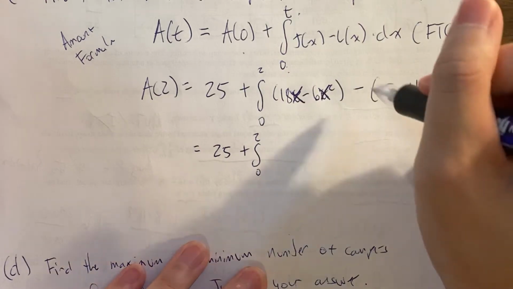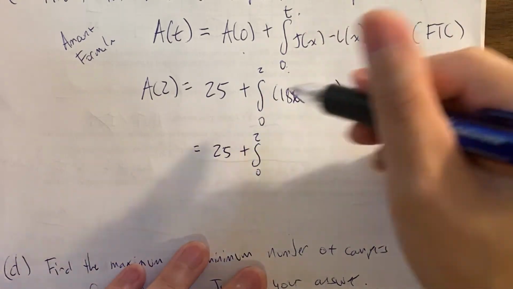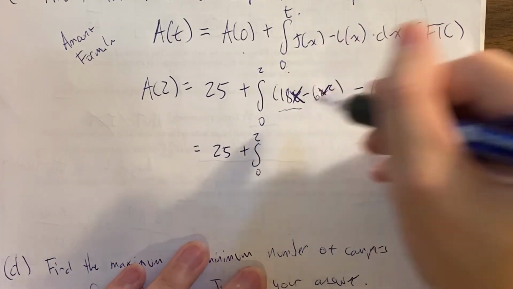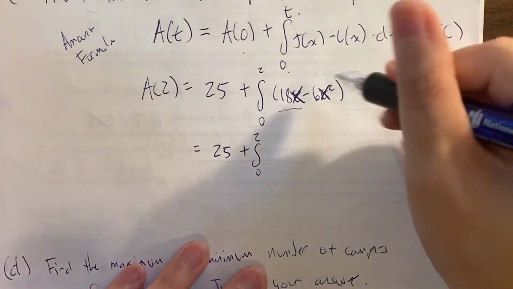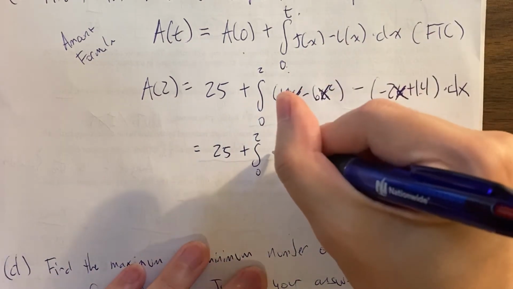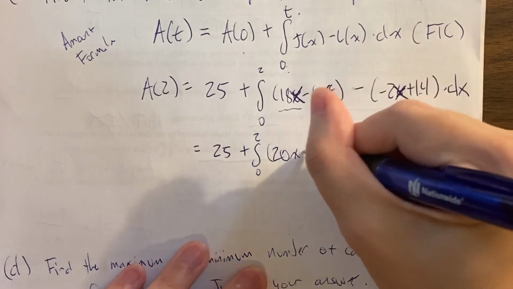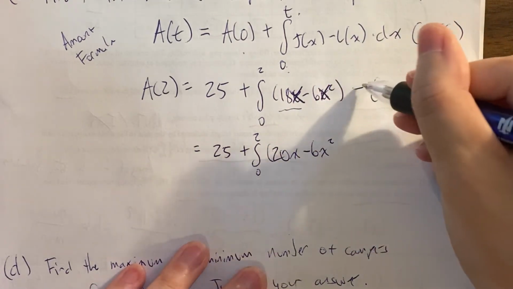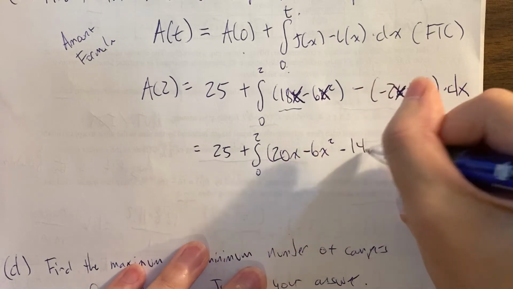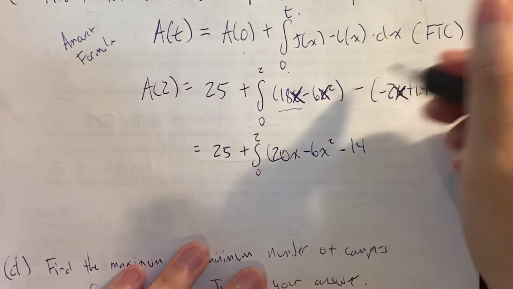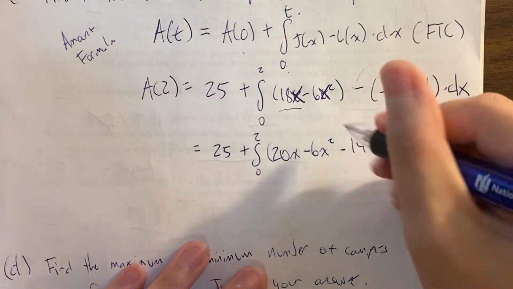Let's try to combine things that are the same. Hopefully you can read this because I made it really messily. But 18x minus negative 2x is 18x plus 2x, so that's going to be 20x. And then minus 6x squared, that's what this says, if you can read it. And then this is minus 14 at the end. So again, it is good to be careful with negatives because this negative does distribute.